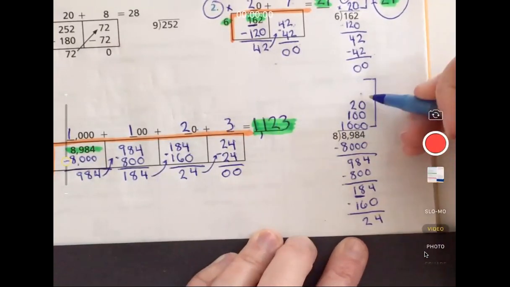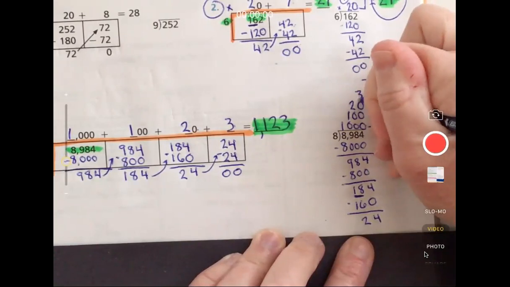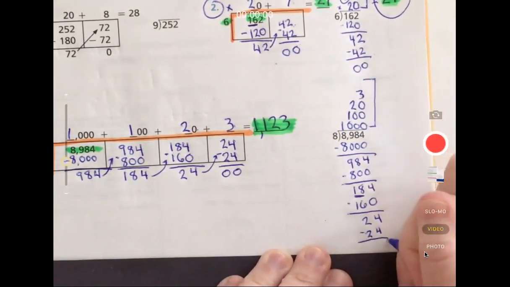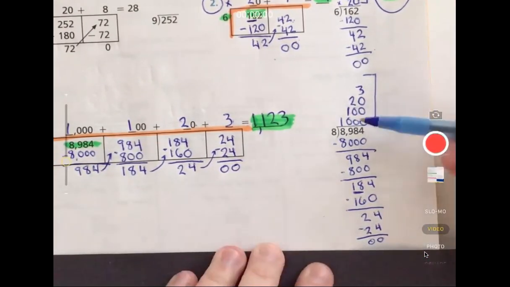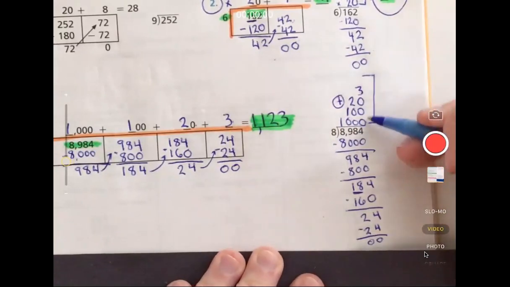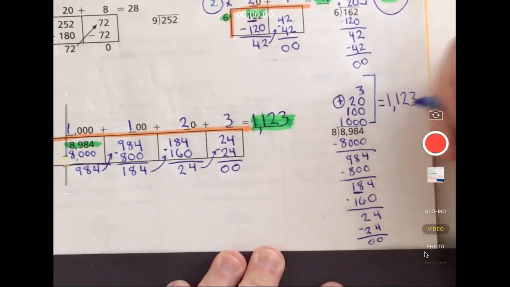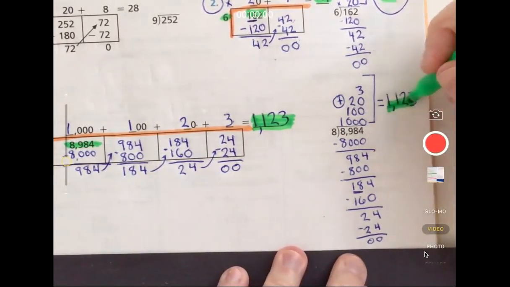So 8 times what one digit number gets you to 24? Hopefully you said 3, because 3 times 8 is 24. Subtract. There are no remainders. Now we need to add these 4 parts together, and this equals 1,123. And that's just expanding it out.